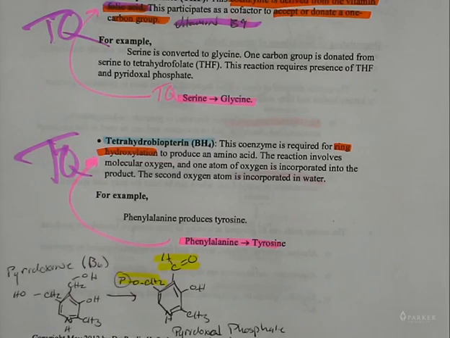This does a very specific thing. Tetrahydrofolate transfers 1-carbon groups. Tetrahydrobiopterin hydroxylates rings. It adds a hydroxyl group to a ring structure. In other words, if you take phenylalanine and you add a hydroxyl group to it, it becomes tyrosine. It hydroxylates any ring structures. Phenylalanine to tyrosine is your big one.